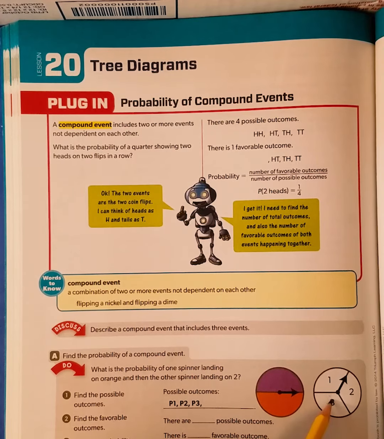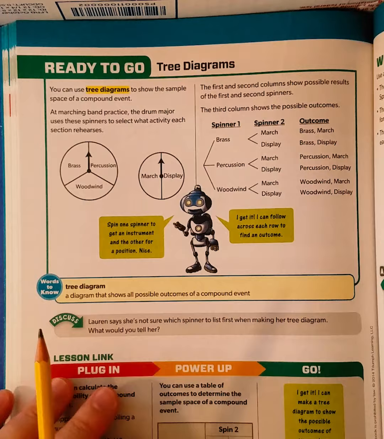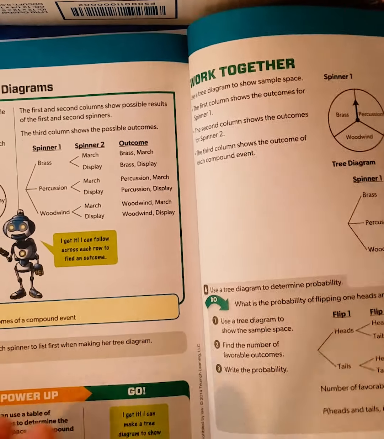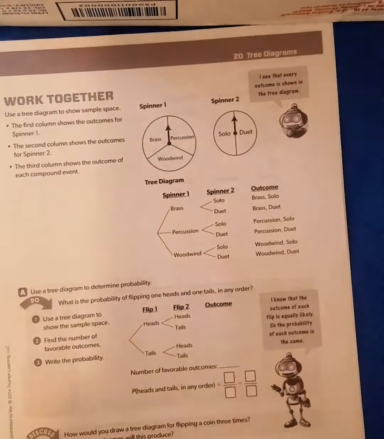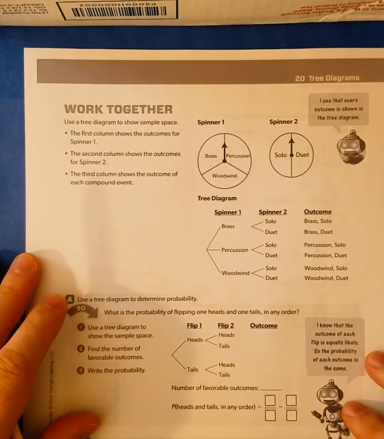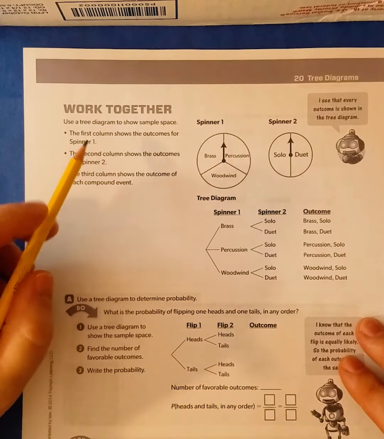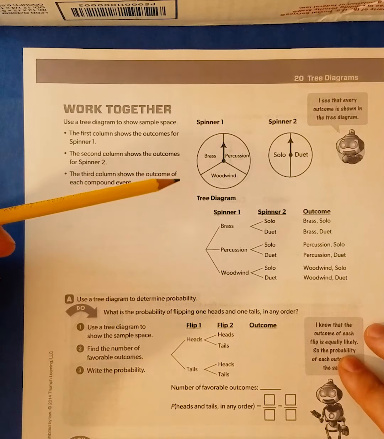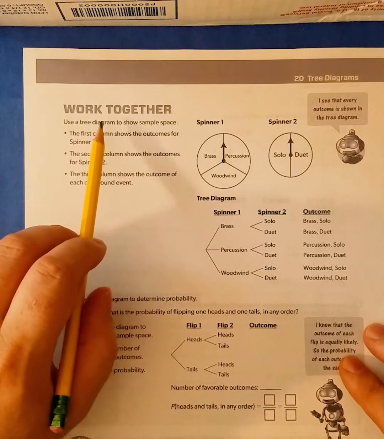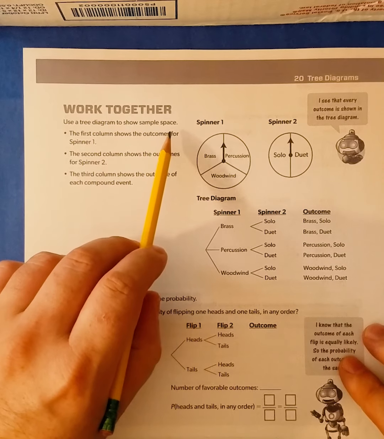So we're going to skip ahead to page 199. So we're going to look at pages 199 through 201. Okay, so looking here, this is that work together piece. I think what I'm going to do is walk you through it, exactly how we got the answers. So it says, work together, use a tree diagram to show sample space.